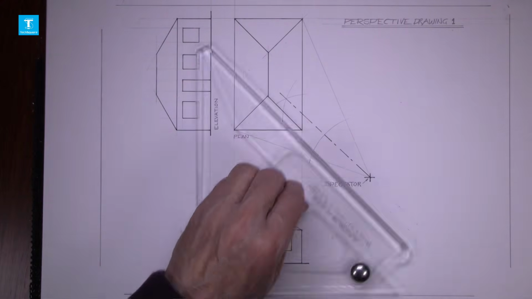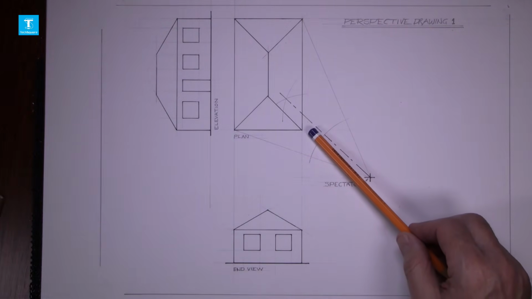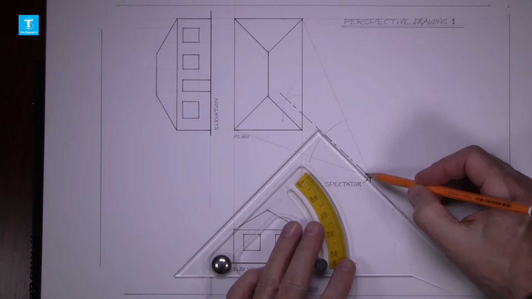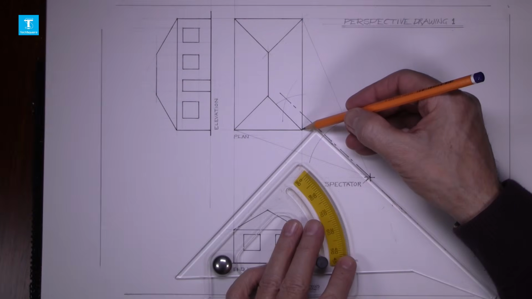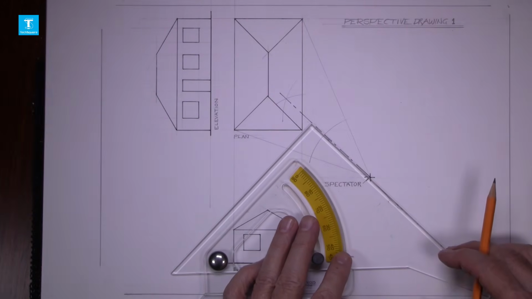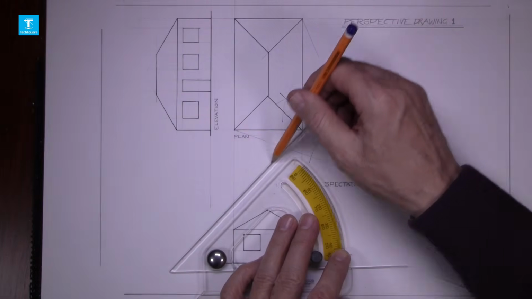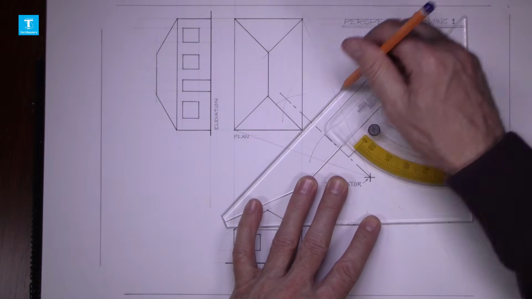Now we have to draw the picture plane at 90 degrees to the center visional ray. The picture plane goes through the front corner of the house and it's at 90 degrees to the center visional ray. That's the plan of the picture plane.